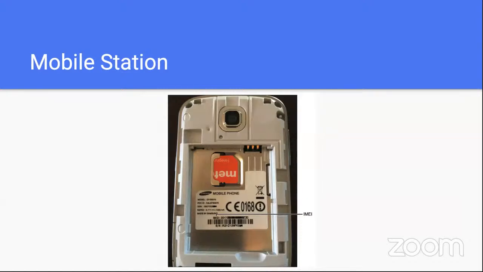Our devices are actually all called mobile stations. They are the handsets and the subscriber identity module, or SIM. The International Mobile Equipment Identity, the IMEI number, uniquely identifies every handset. The initial 6 to 8 digits are the type allocation code that identifies the type of wireless device. In the notes, I have linked a site that'll show you specific details about devices.